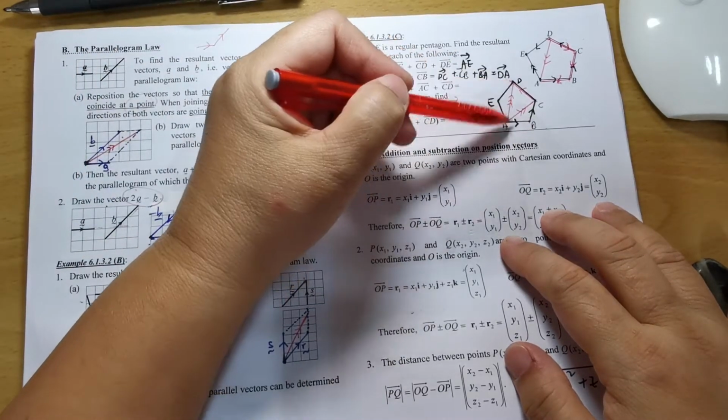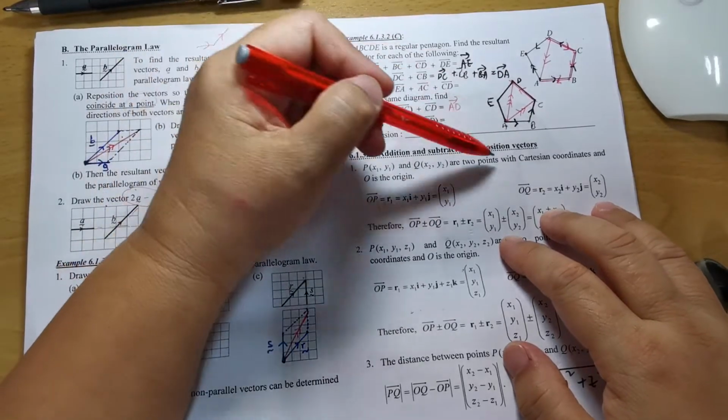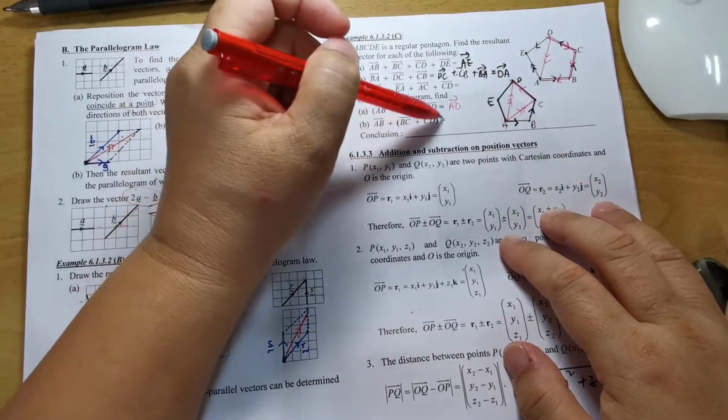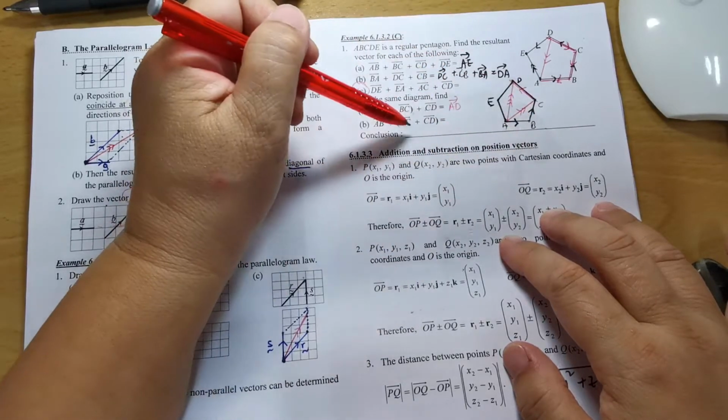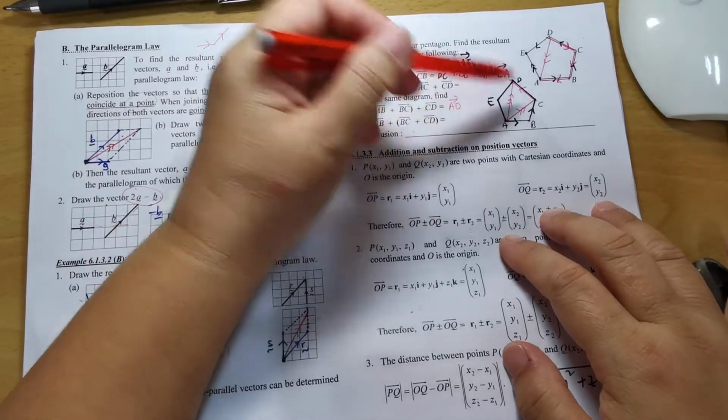This is BD, right? You add AB. So AB, BD actually the answer is the same. Okay, you draw another diagram. Please draw another diagram to show this one, like what I have done here. You draw this one first, then followed by AB. You will get the same answer.